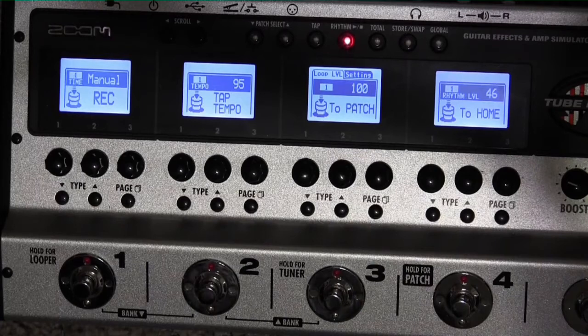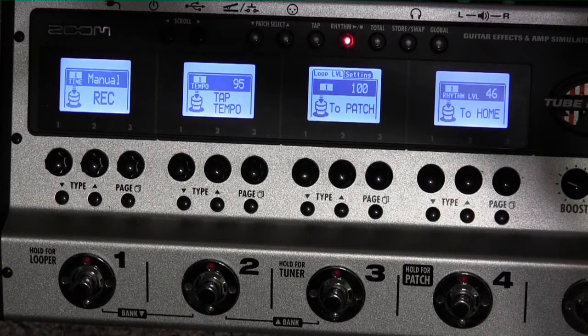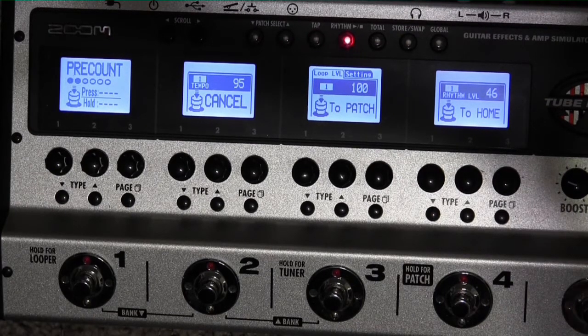Okay, so I'm getting ready to record. I'm picking up my guitar, and we're going to go ahead and push the record button, which is your number 1 button, and we'll get a recording started here. Okay, here we go. Gives you a pre-count.